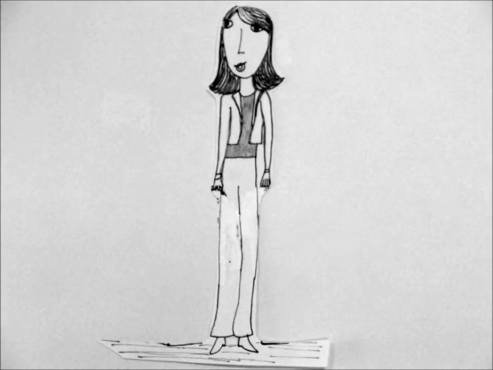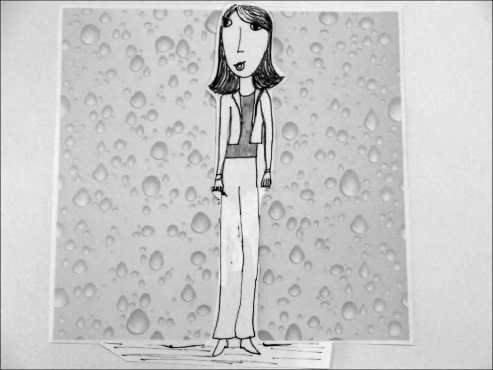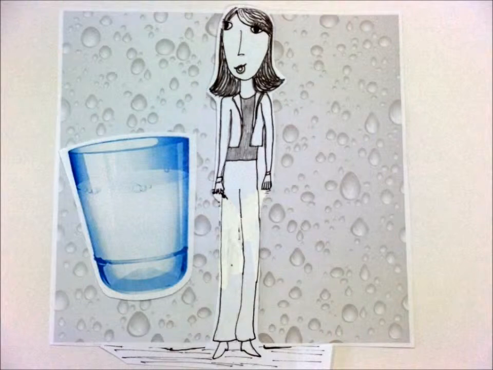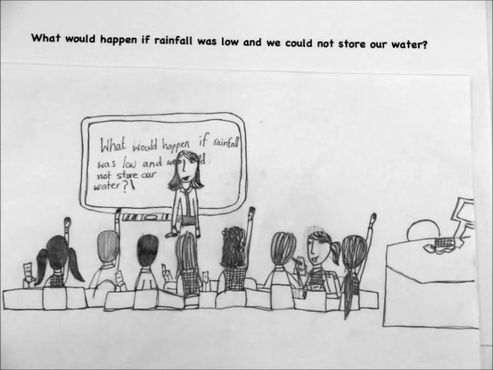Miss Summers teaches her Year 3 class science every Friday. The class had been working on a unit on water, but Miss Summers decided that the class needed a deeper understanding of how important it is to have a clean supply of water. To do this, she set her class a cross-curricular research project titled, "What would happen if rainfall was low and we could not store our water?"